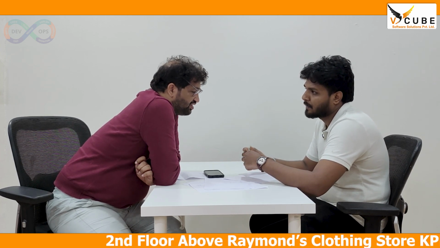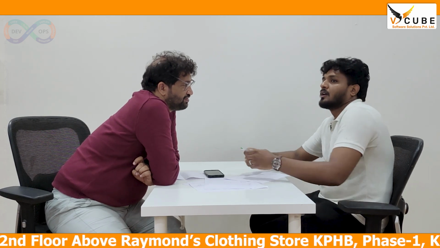What are the types of storage classes you have in S3? Storage classes are standard, standard infrequent access, one zone, Glacier, and Glacier Deep Archive.